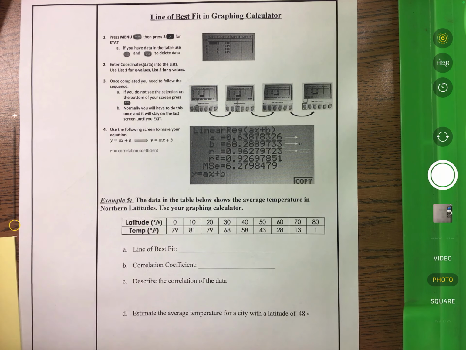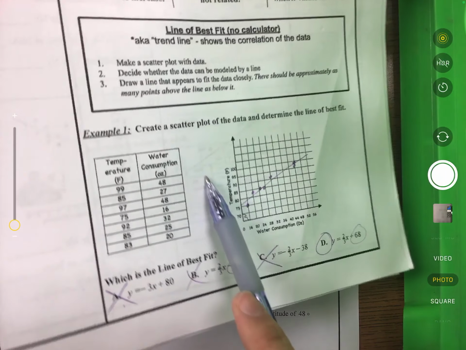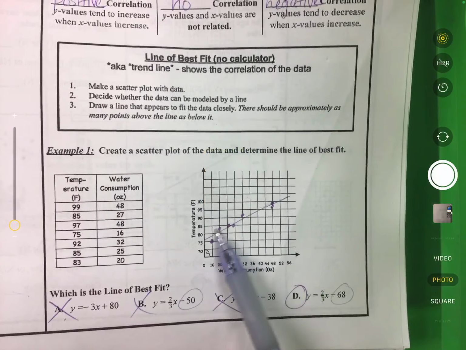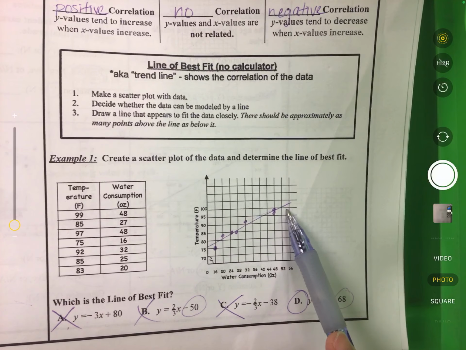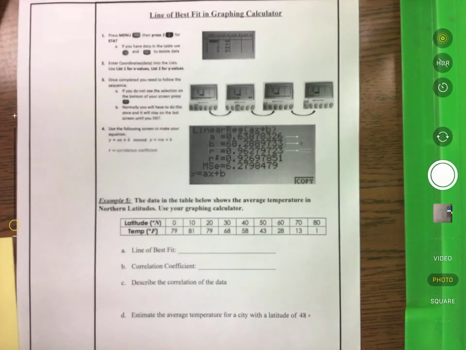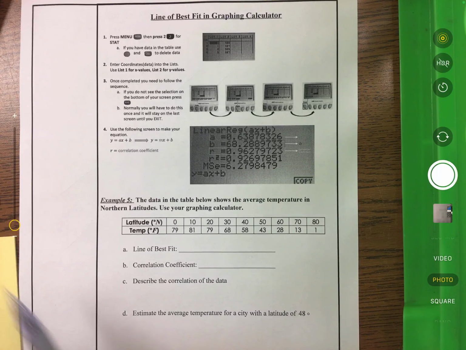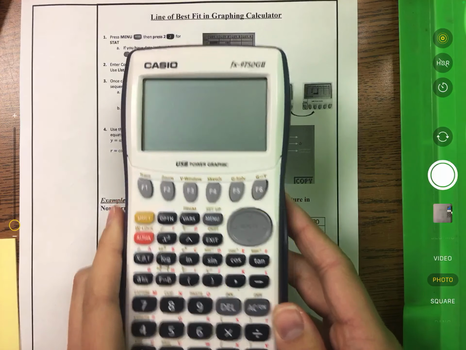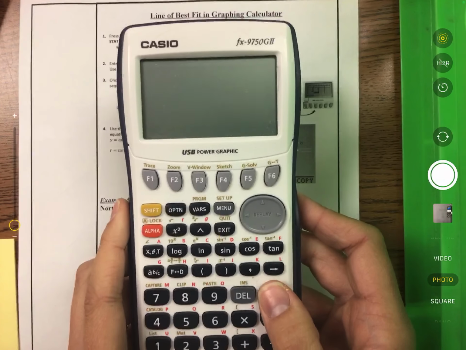So here's an example of a scatter plot. You put your data on your scatter plot, and then you can draw a line of best fit through it, and you need to find the equation of that line in y equals mx plus b. On MathXL you did it from multiple choice, but you can actually do it in your calculator, which is pretty great. So if you have a calculator like this, then you should be able to do this at home.